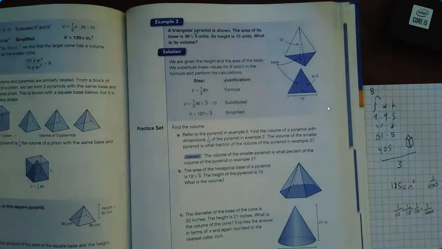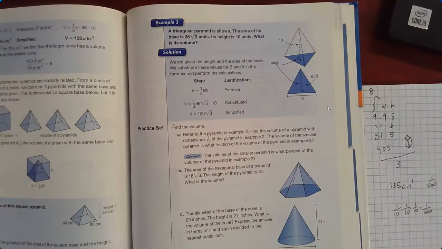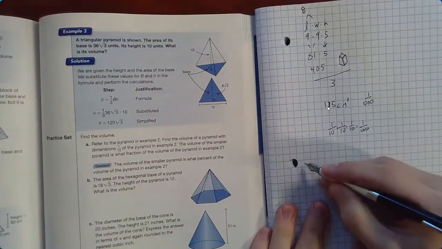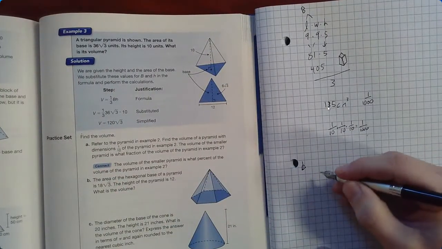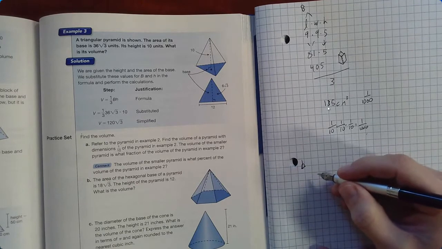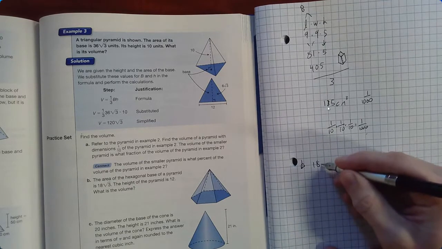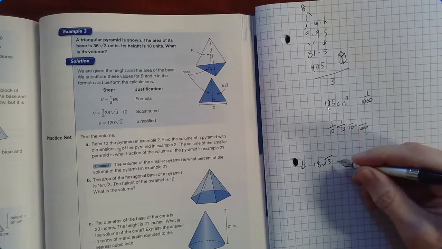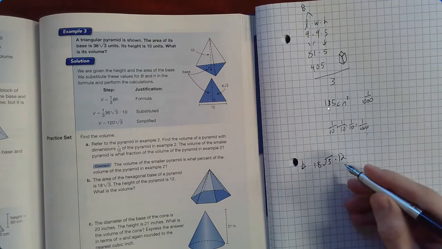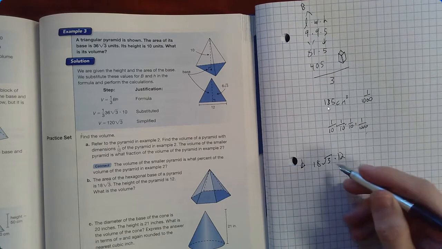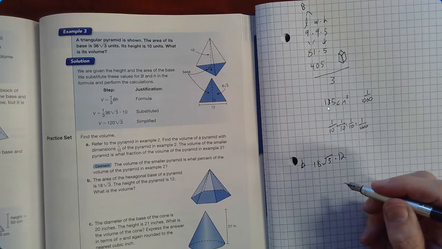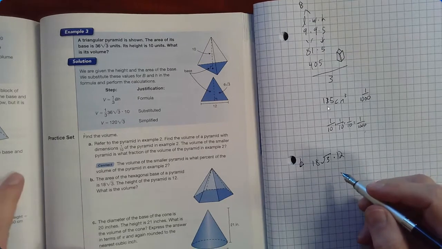I don't know why they want to make it hard by giving you a square root of 3 here, but I guess they're going to. So for B, the area of the hexagonal base of a pyramid is 18 square root 3. If you already have your base, then you multiply by the height of the pyramid, which is 12.